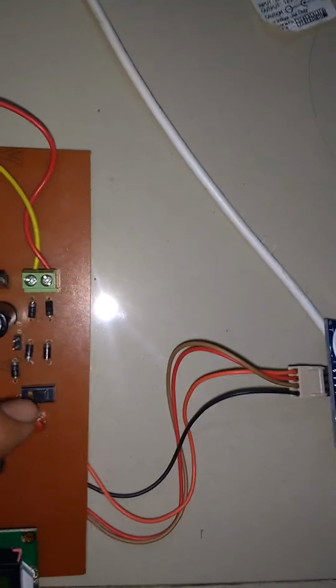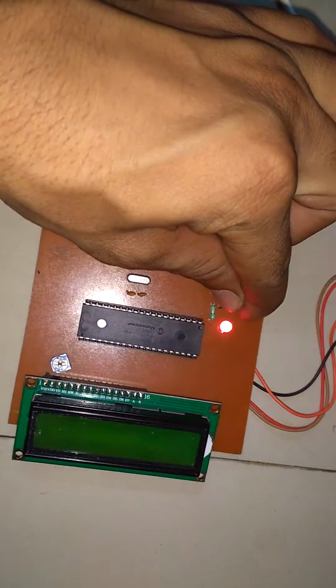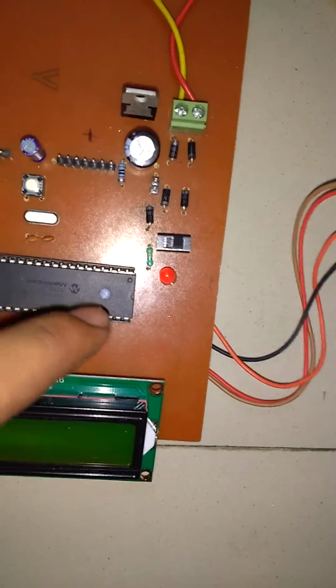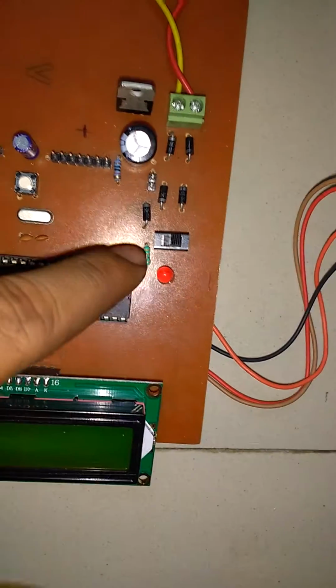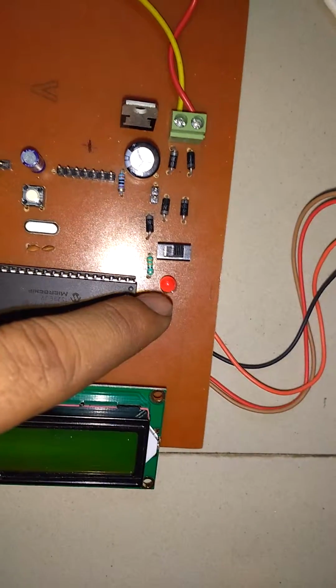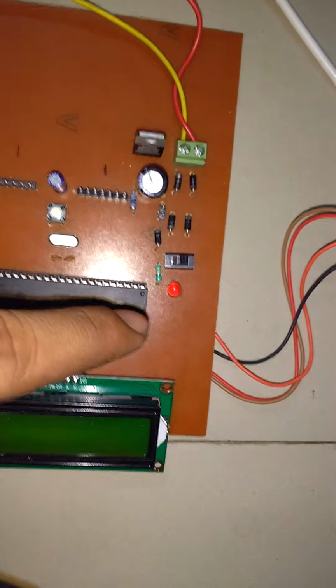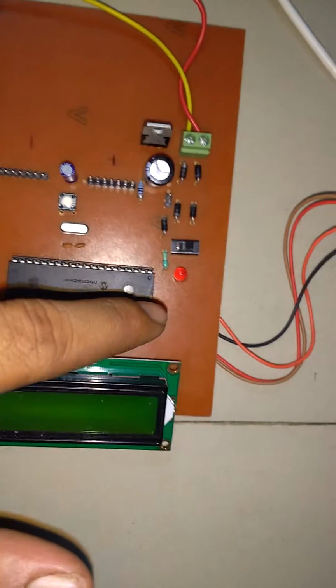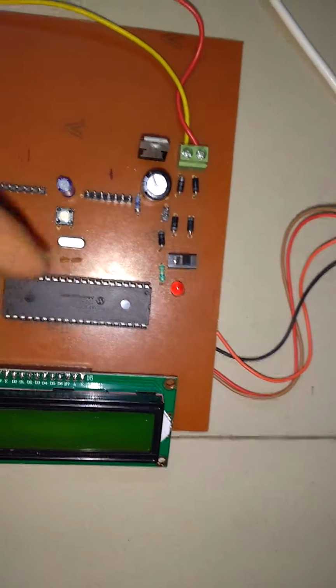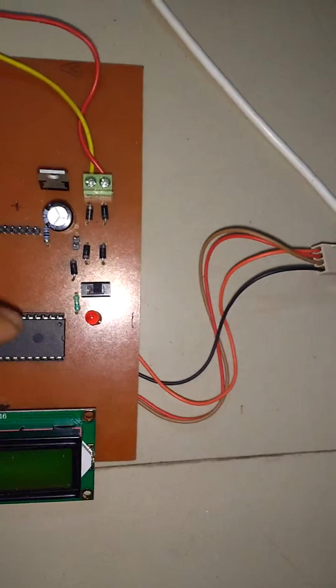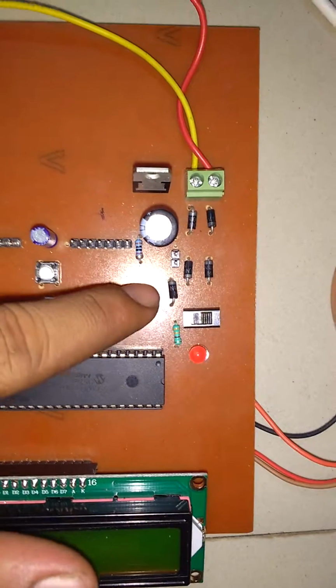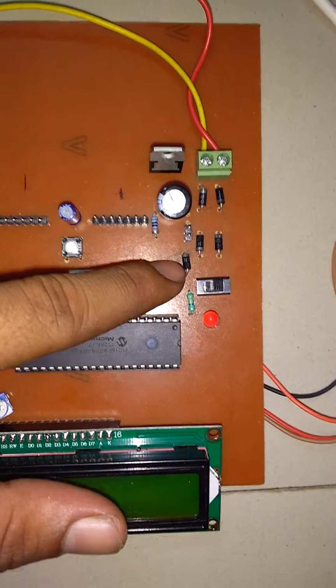After that there is one switch. The switch is used just for on and off purposes. Beside it there is one LED and one resistor. The LED is used to indicate whether the power is okay or not. If power is not okay, it will not turn on. If power is okay, the LED will be in on condition. One extra diode is present. The use of this diode is reverse current protection.